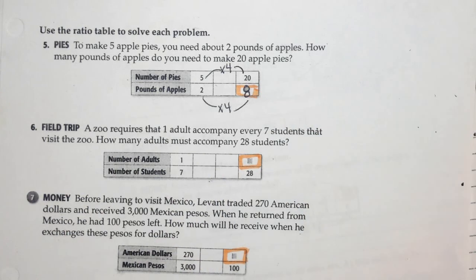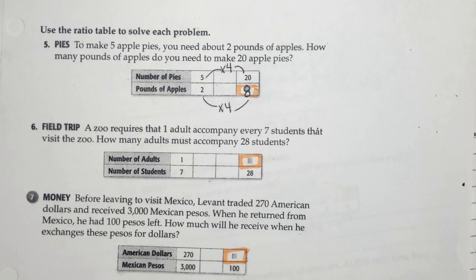Finish this for homework and we will go over it tomorrow. It's not super hard, you just have to think.